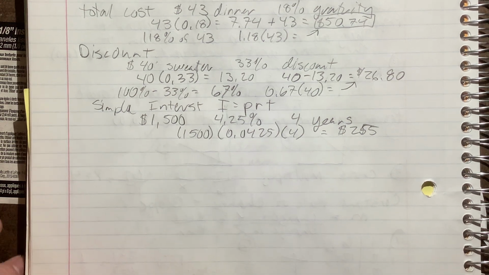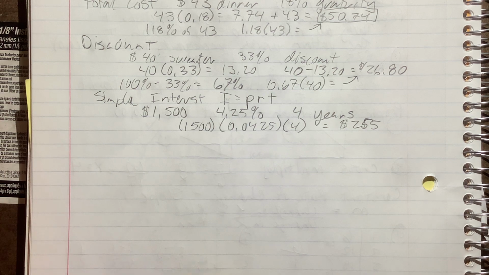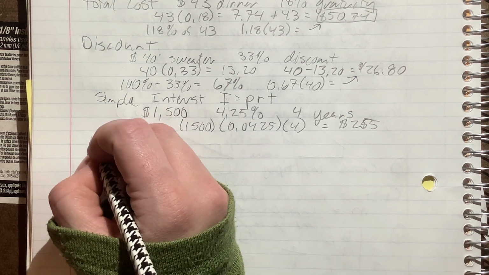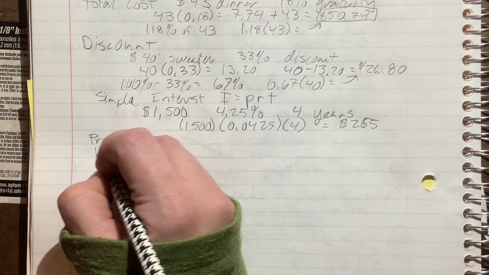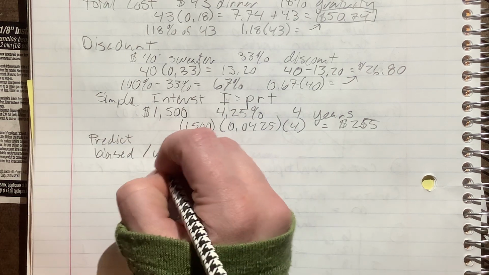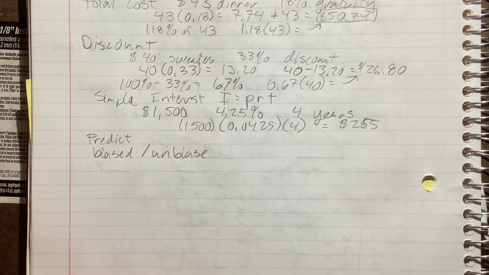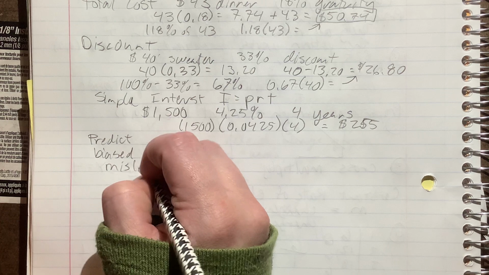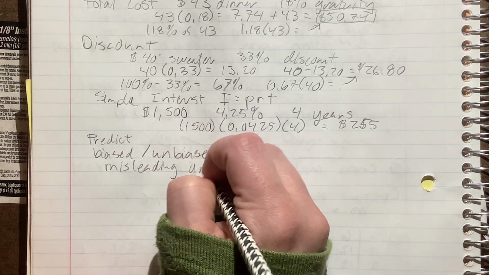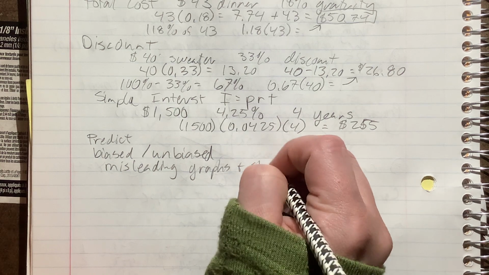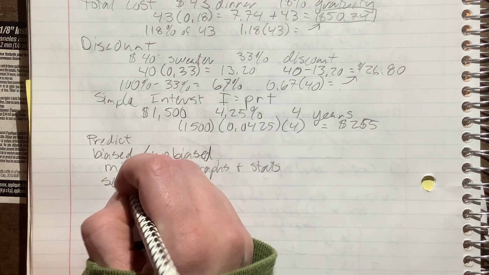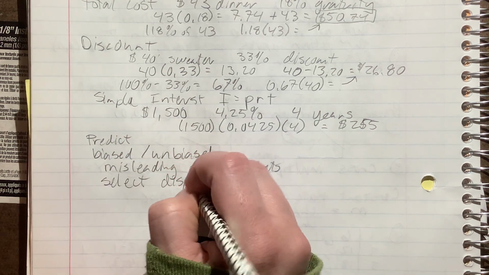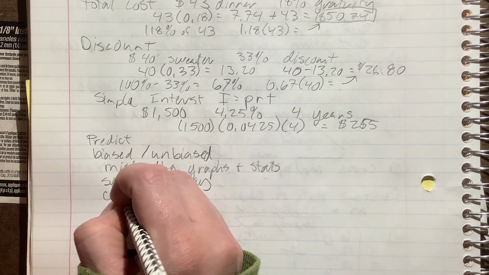Now, the stuff from the statistics chapter that we've just done, just remember we predicted, we learned about biased and unbiased. We talked about misleading graphs and stats. We selected a display. And we compared populations.